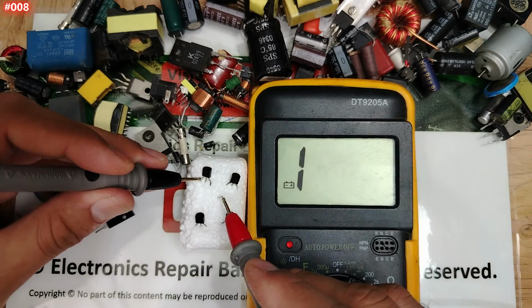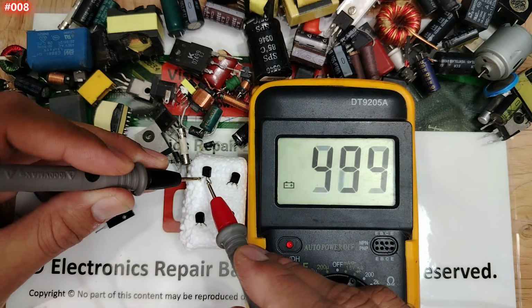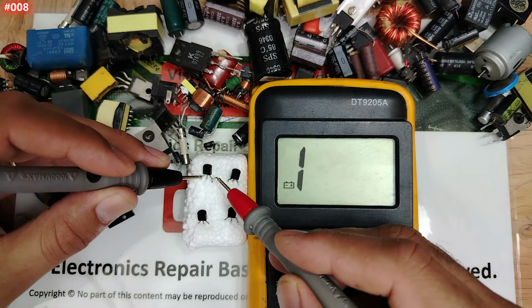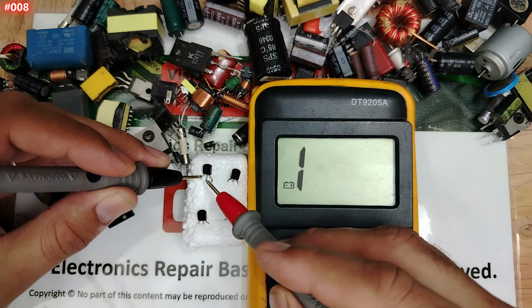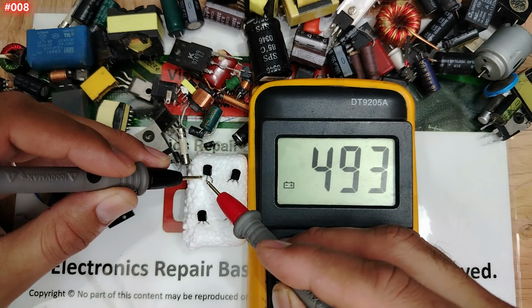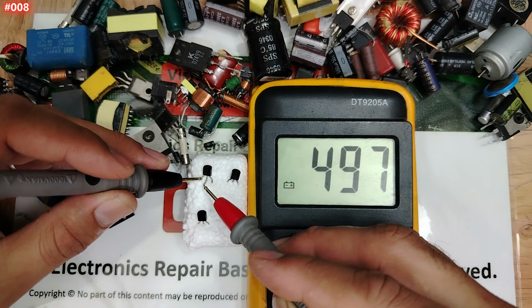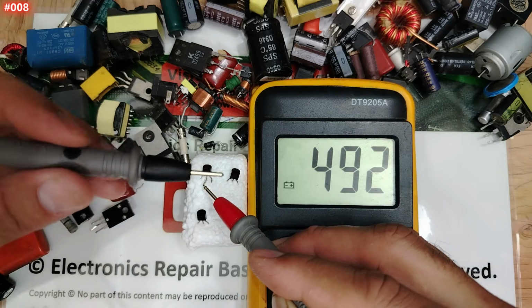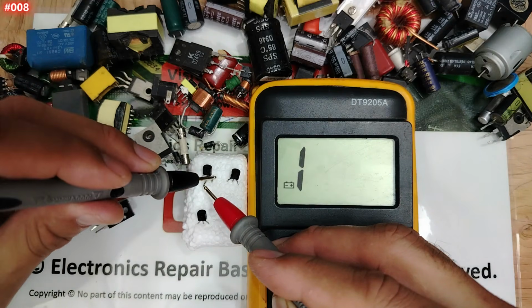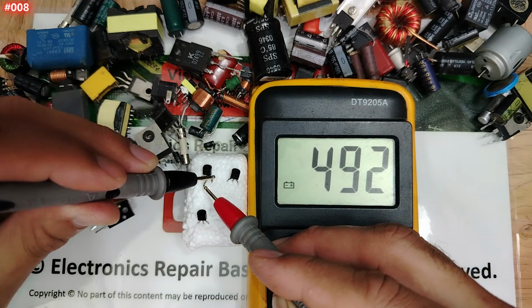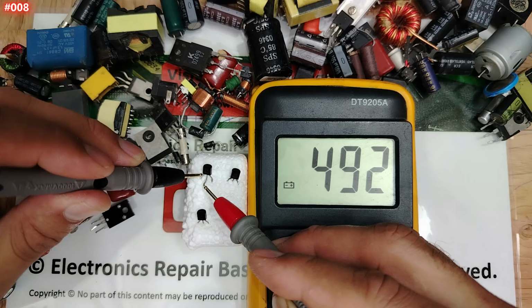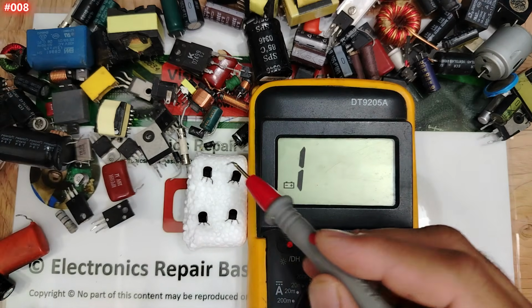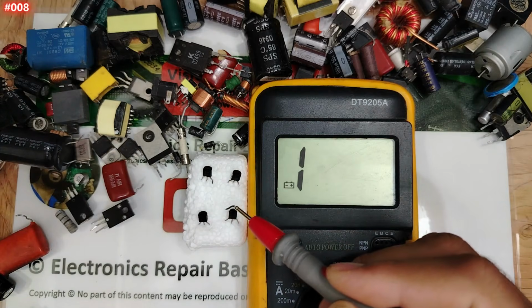So one probe here, positive here, we get a reading, positive here, nothing. Okay, let's replace the positive here. Okay, we get a reading. If we check this side, we get a reading. So by moving the black probe, we get a reading in this side and also in this side. It means this is an NPN transistor. So guys, these two are NPN, these two are PNP.